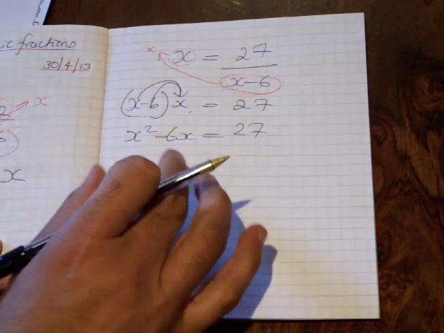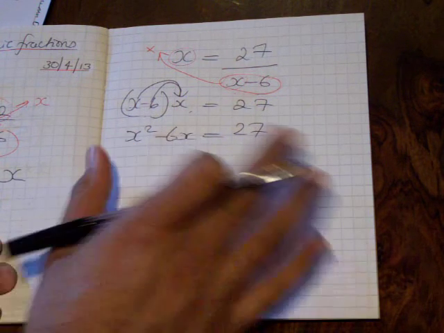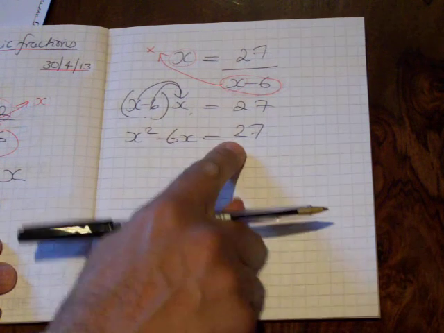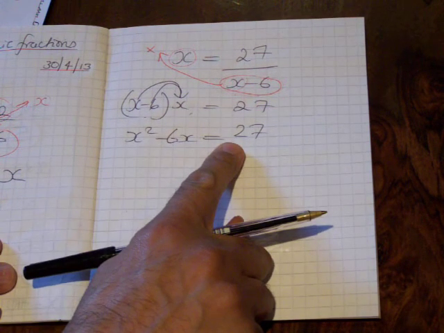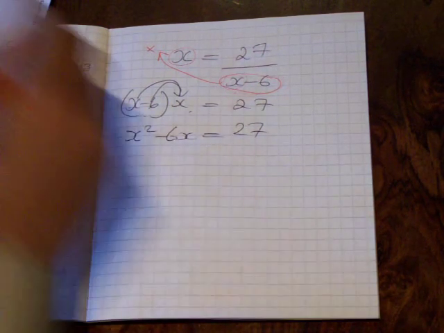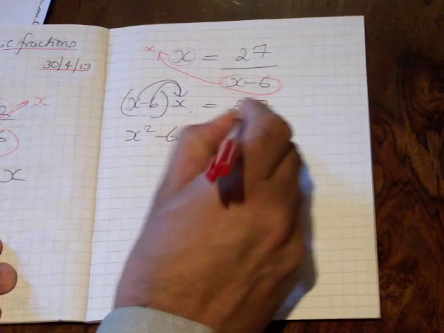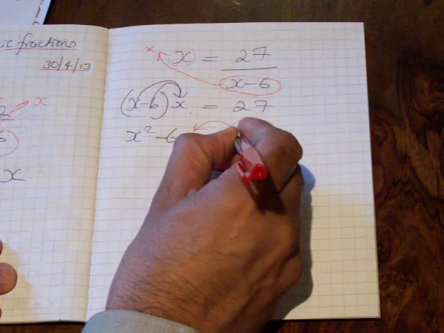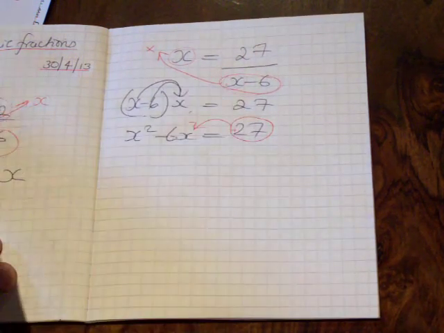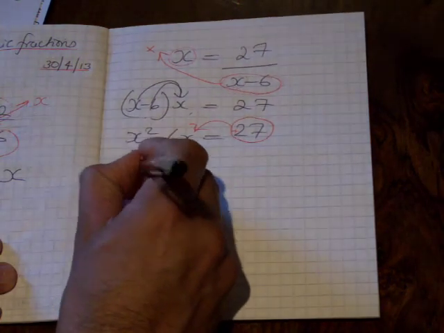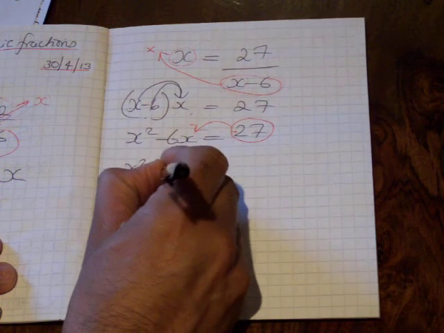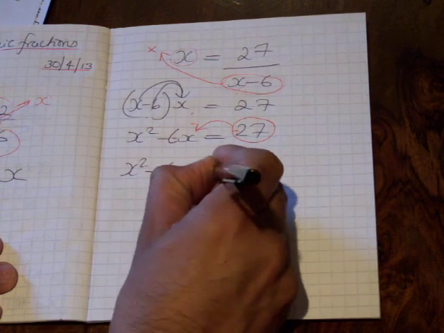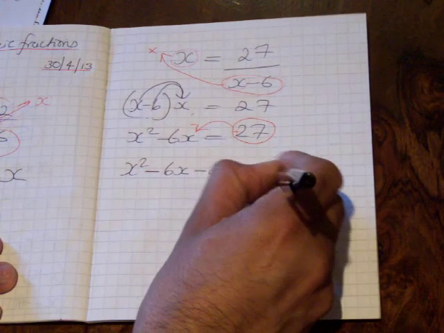This is looking very similar to a quadratic equation, apart from the fact that 27 is in the wrong place. We need to bring it over. A plus 27 becomes a minus. So now we can rewrite the equation as x squared minus 6x minus 27 is equal to 0.